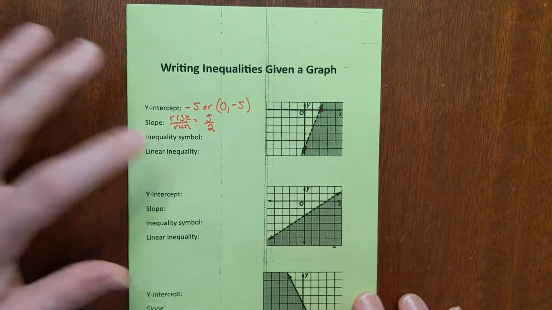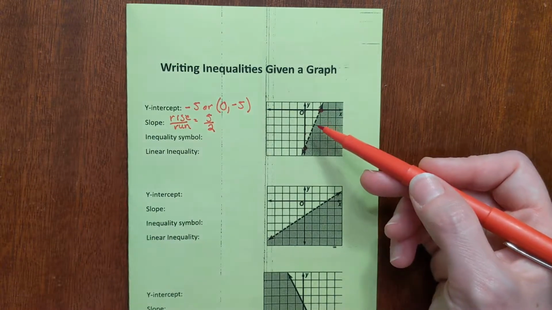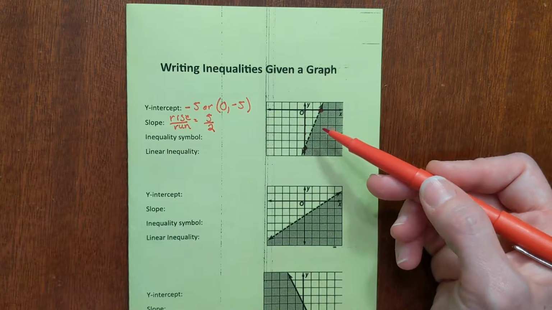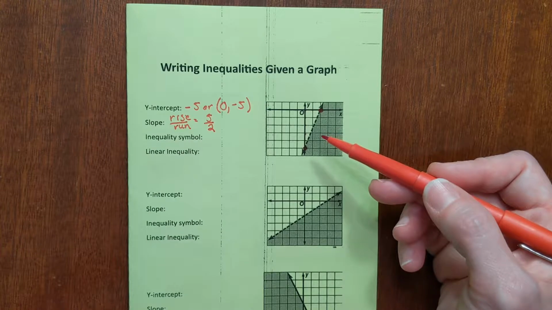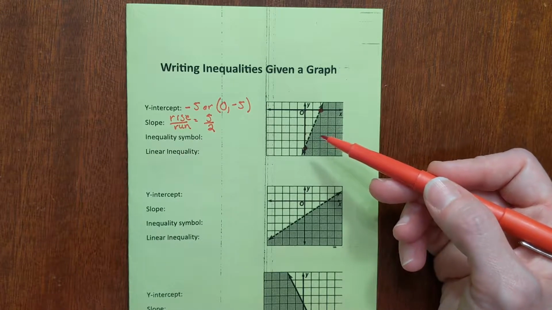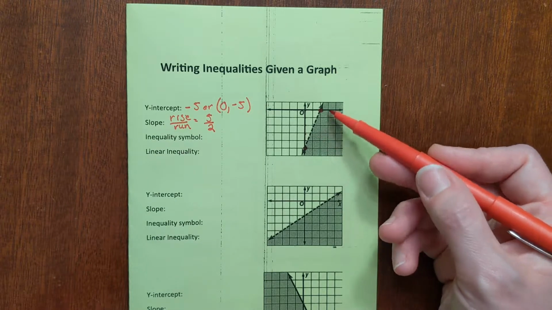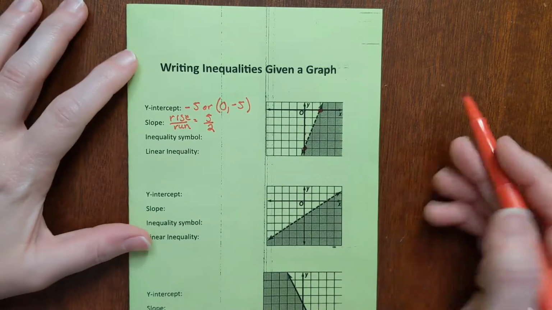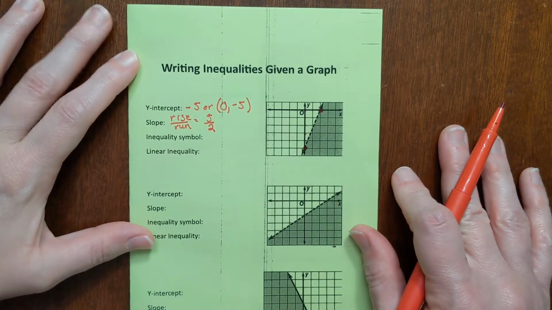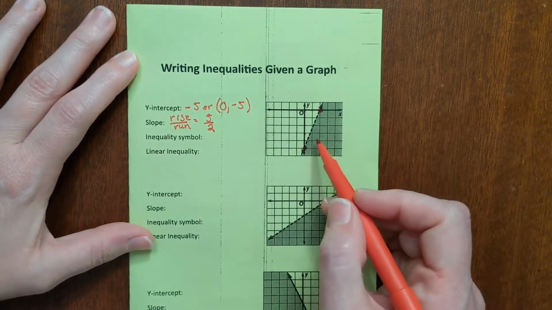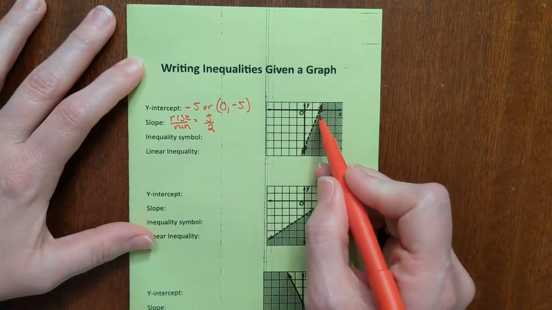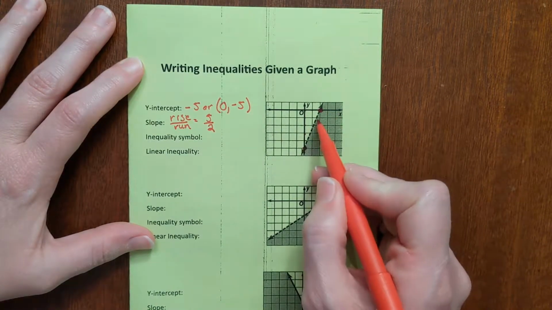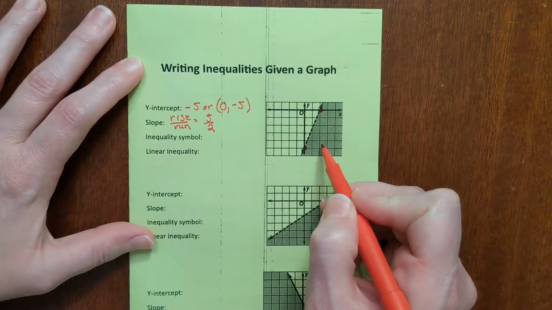So now we need to figure out our symbol. Well, the first thing I notice is that this is a broken line. So I know it's either going to be greater than or less than. It's not going to be greater than or equal to or less than or equal to because it's a broken line. So if you look back at your notes when we were graphing inequalities, you need to remember that if it's shaded below the line, it's less than.